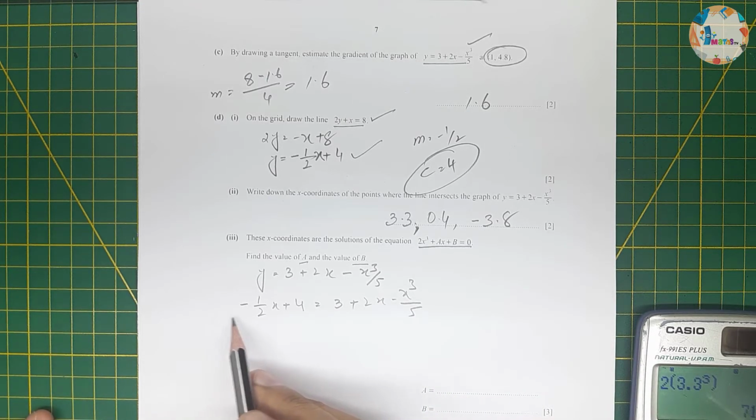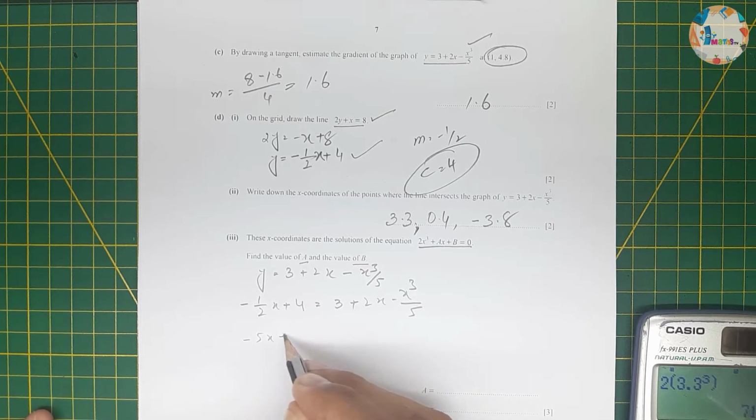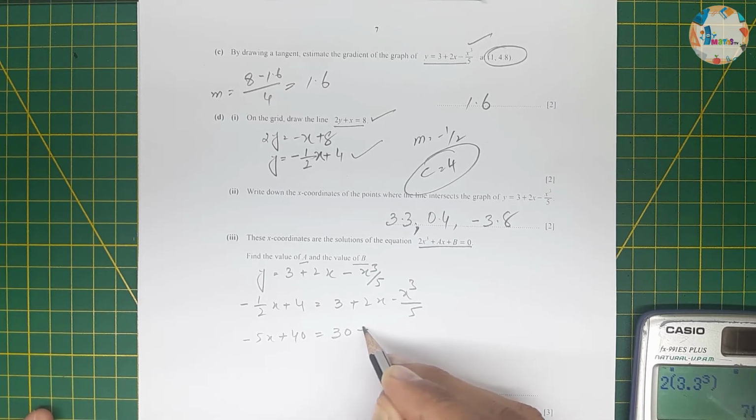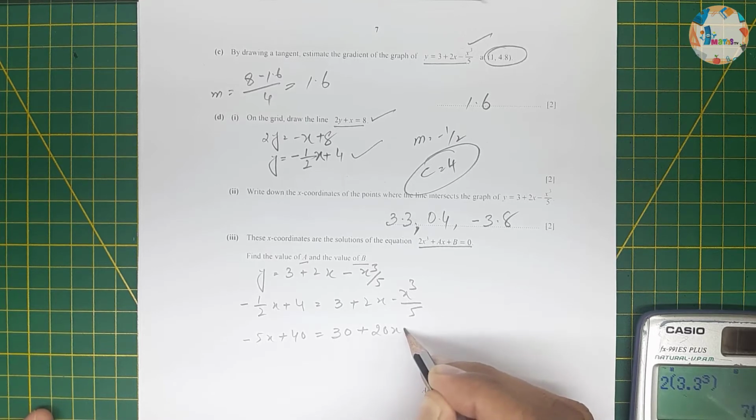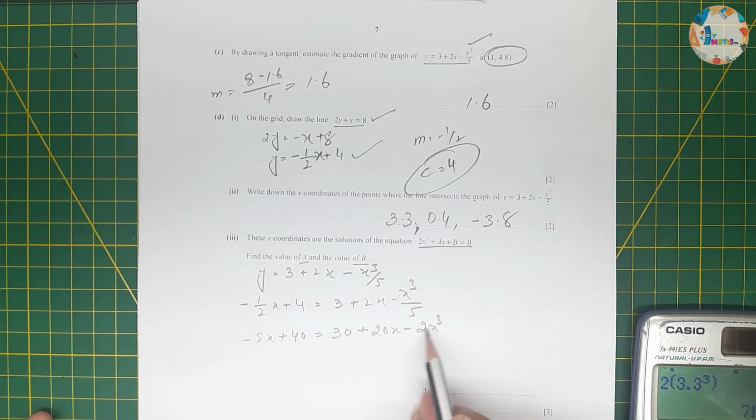Now we can multiply everything by 10 so that we can get rid of the denominator. So it will be minus 5x plus 40 is equal to 30 plus 20x minus 2x cubed. But we need plus 2x cubed, so we'll shift everything to this side. So it will be 2x cubed, then minus 5x, minus 20x, and plus 40 minus 30 is equal to 0.